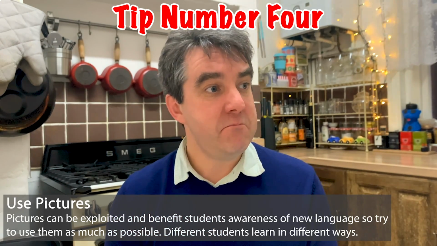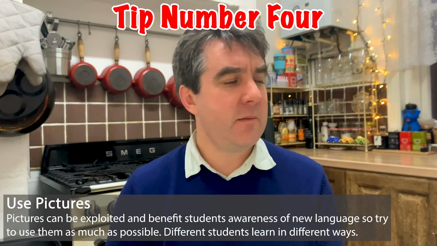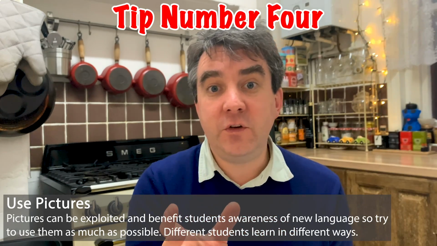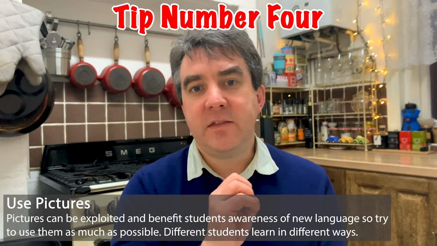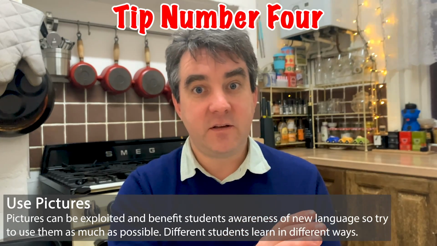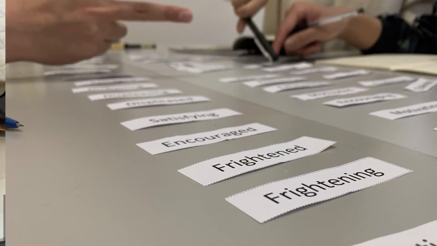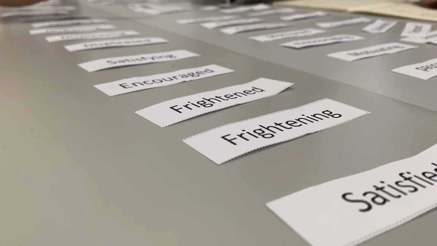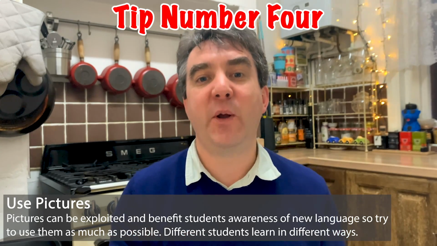Other students may learn that vocabulary by touching something, and some other students learn visually. So it's vital to support students with their learning style. If you can project the image on a whiteboard, that's great, but if you can make your own flashcards, that's even better, because with flashcards you can hand them out, the students can hold them, they can touch them, and you can play a variety of games to review the vocabulary as well.